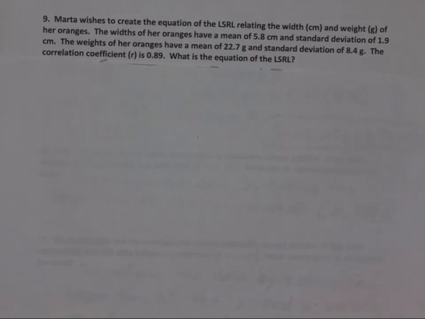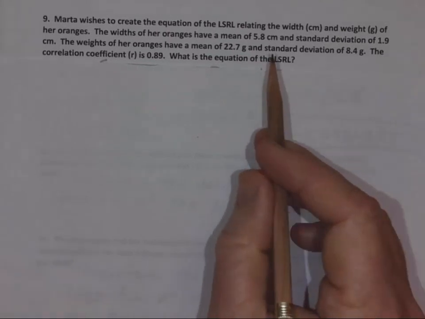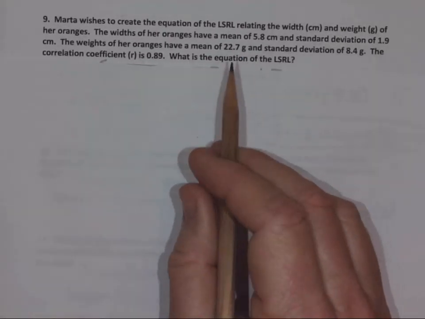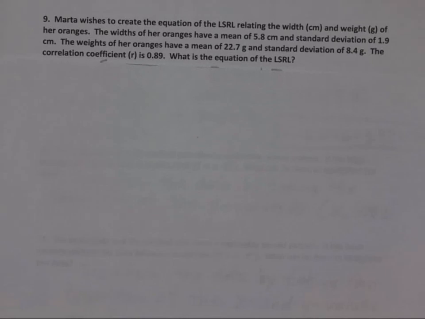Now, this is the one place on the formula sheet you need to be aware of. Whenever they give you the mean and standard deviation in regards to regression data, you know you're going to be using this little formula here.